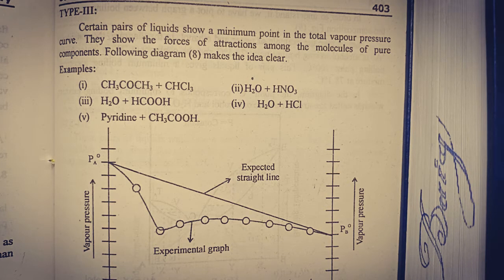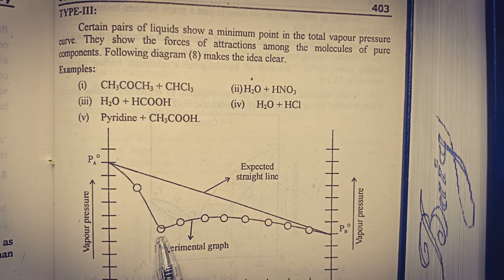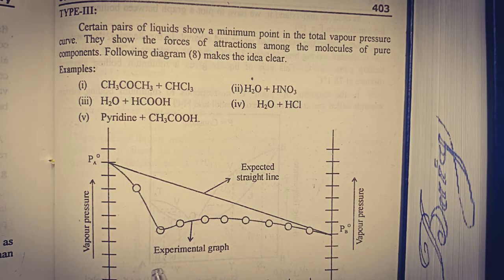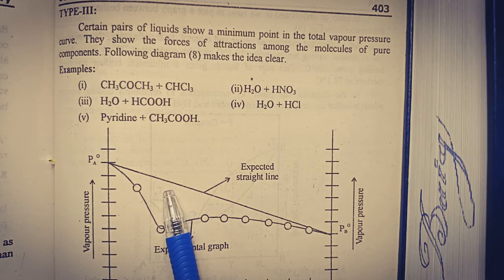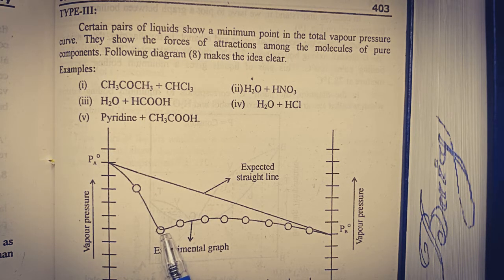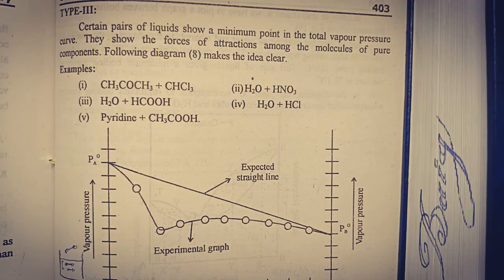It means that the solution or the mixture has a lower total pressure, the experimental one, as compared to the expected line, showing more interaction between the different particles.